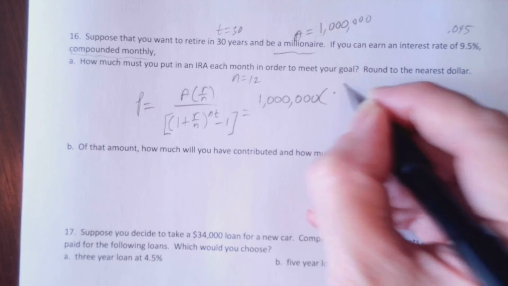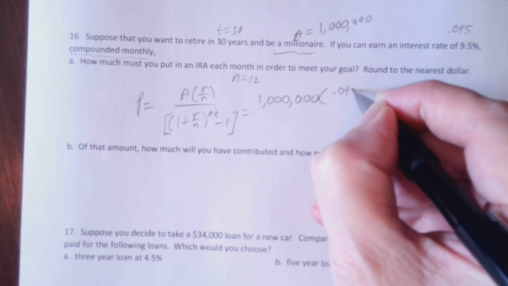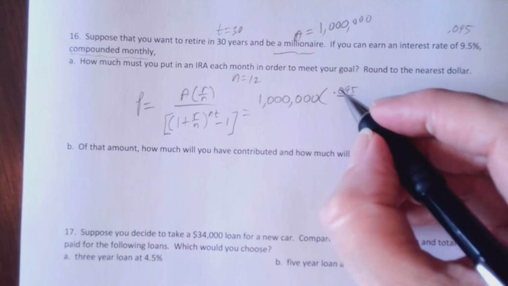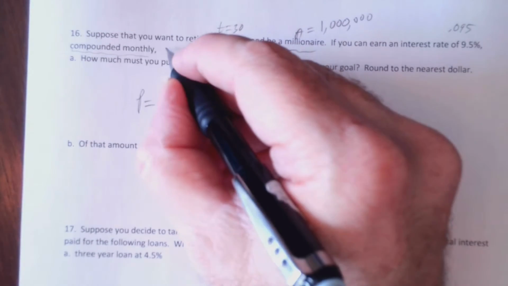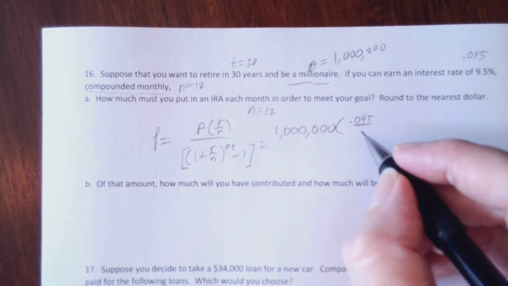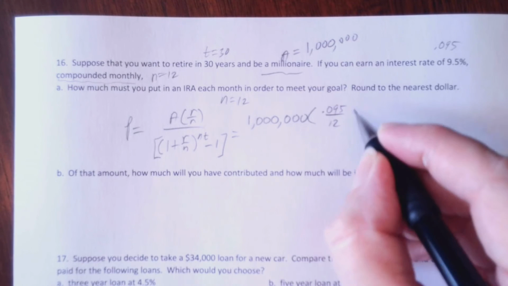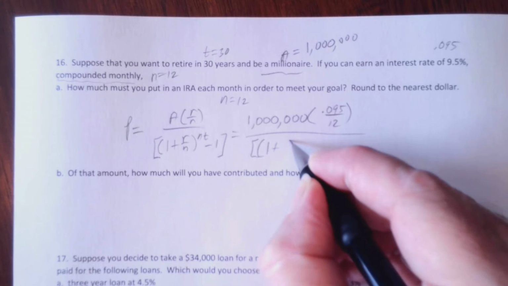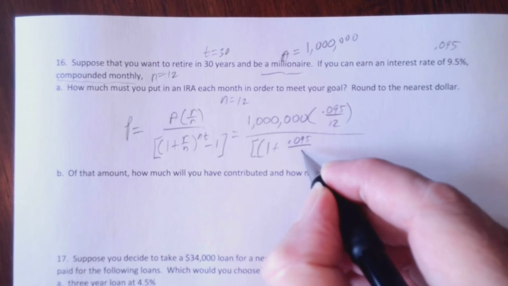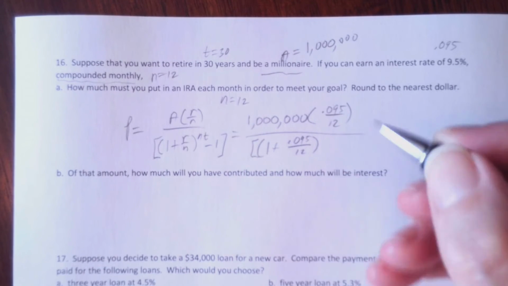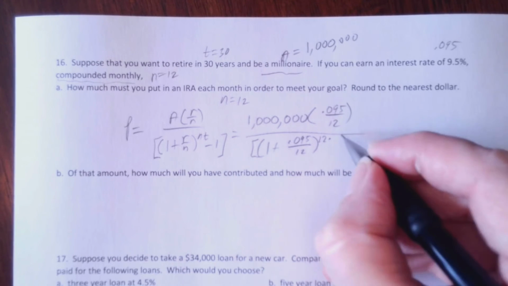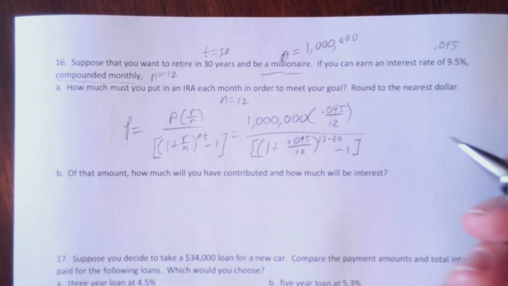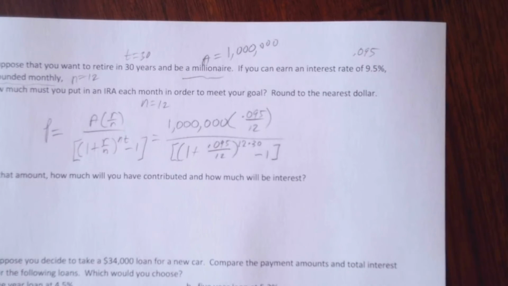Times 0.095 over N, which we said it was compounded monthly, so N was 12. And that's over parenthesis, 1 plus 0.095 divided by 12 to the 12 times 30, it's 30 years, minus 1 in parentheses. So that's what we're going to put into our calculator.